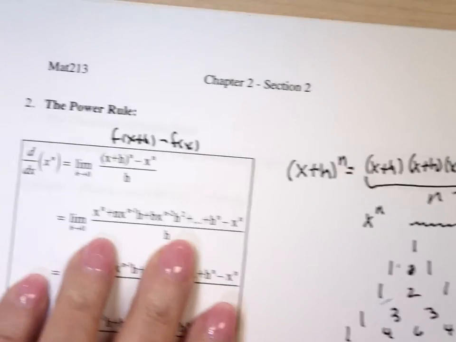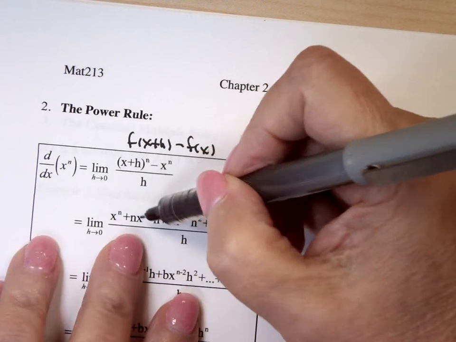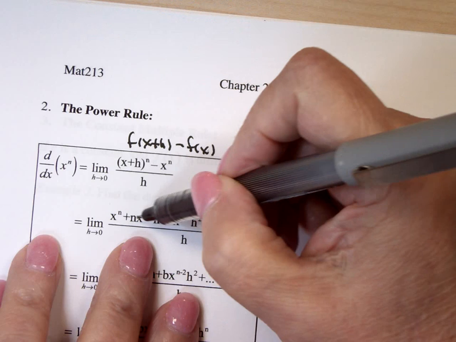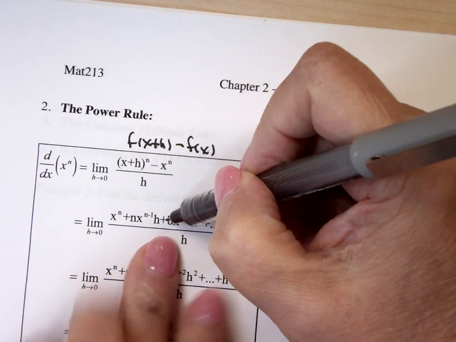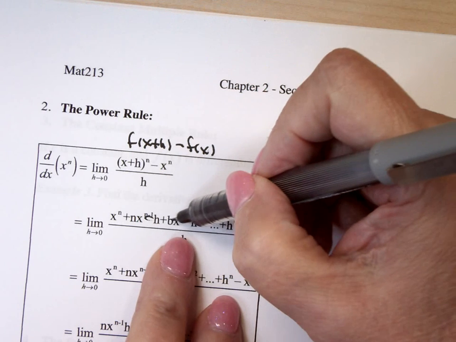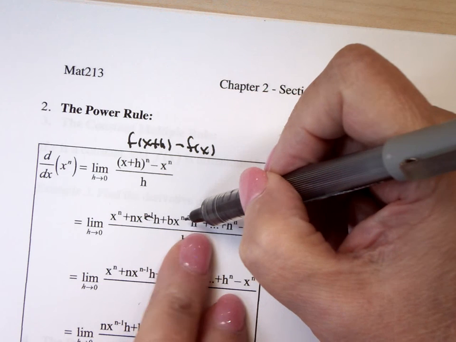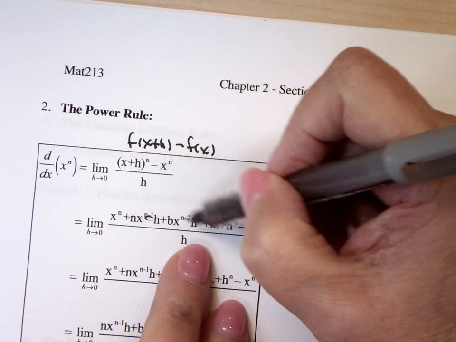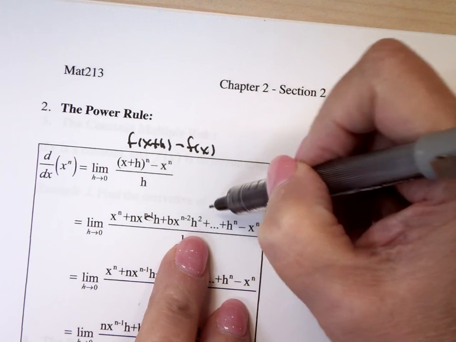So when I come back over here, this is the pattern you see at the top. You have x to the n, then you have n x to the n minus 1 h, plus some number b x to the n minus 2 h squared. So x is going down, h is going up, from 1 to 2.